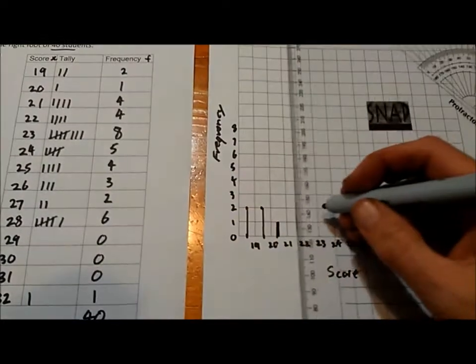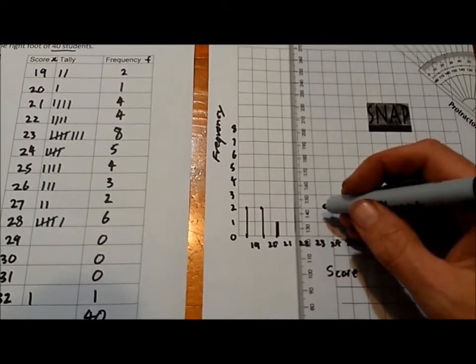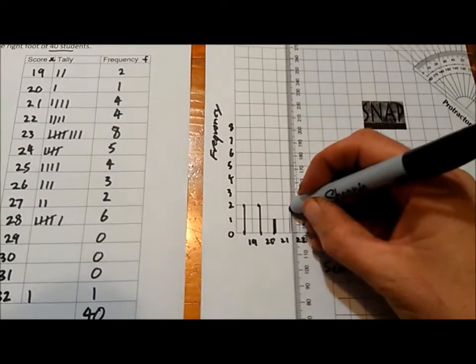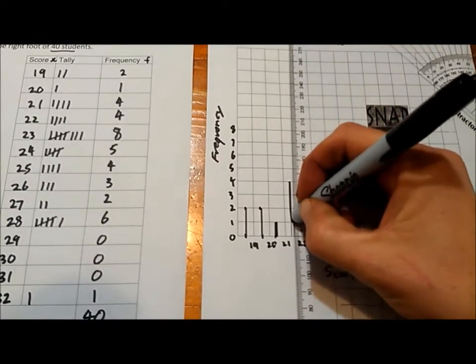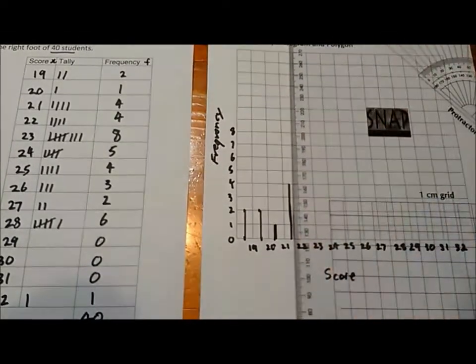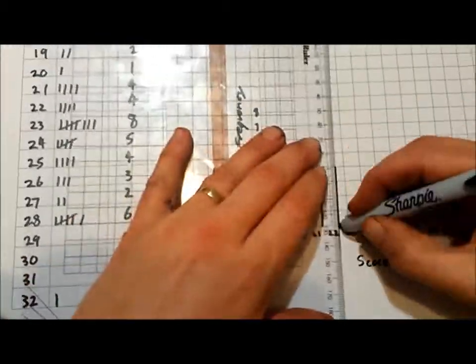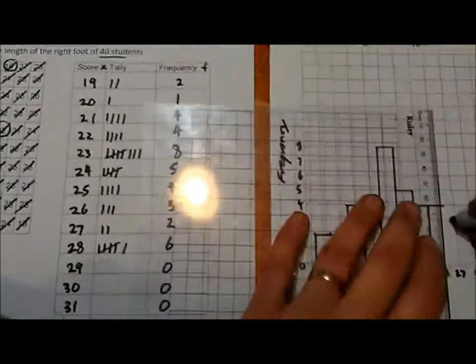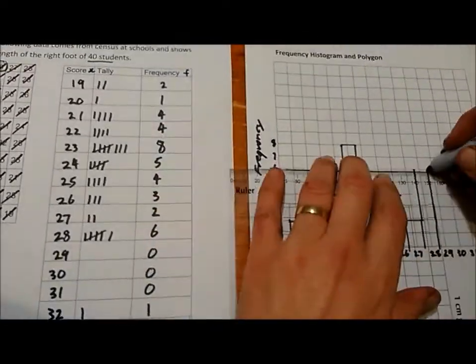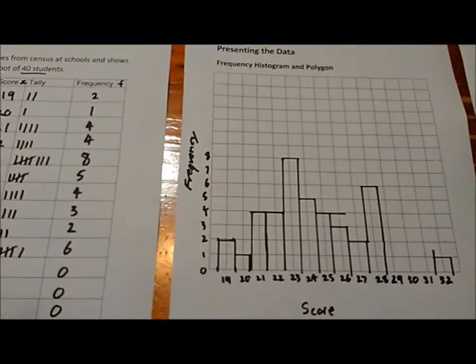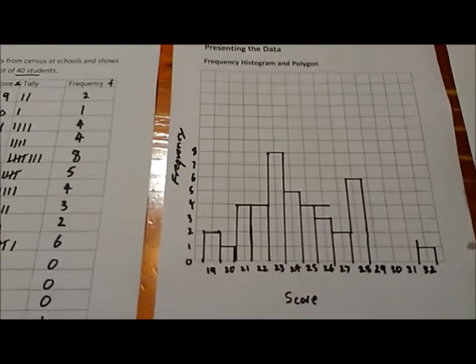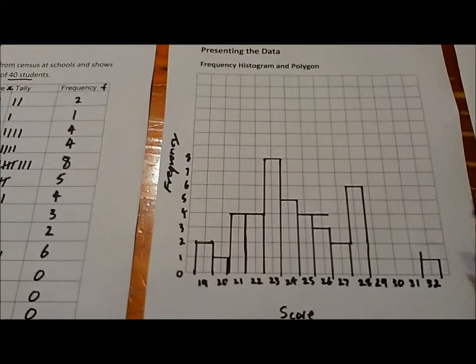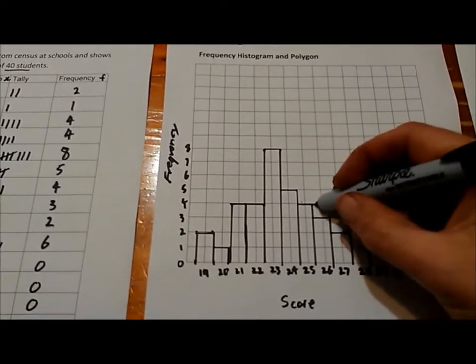Next column is 4 high. And there we have the frequency histogram.